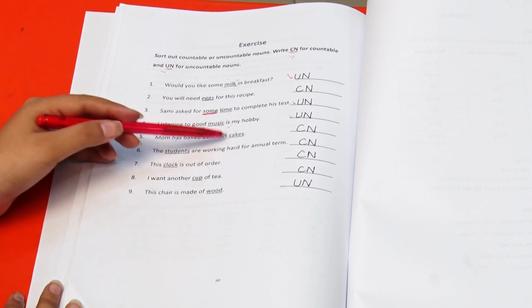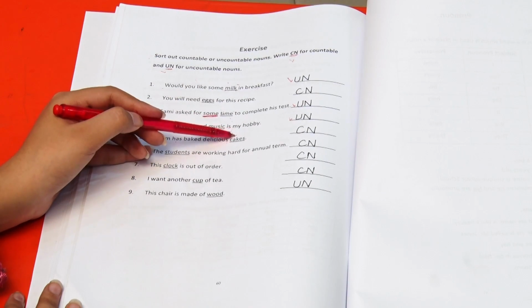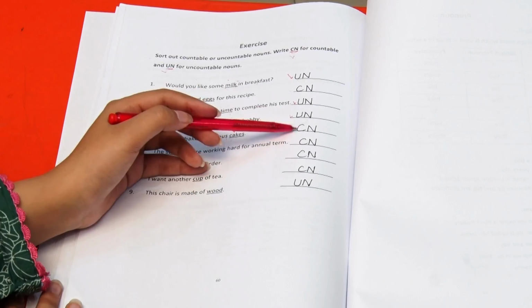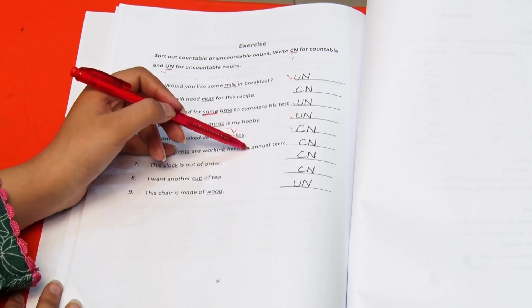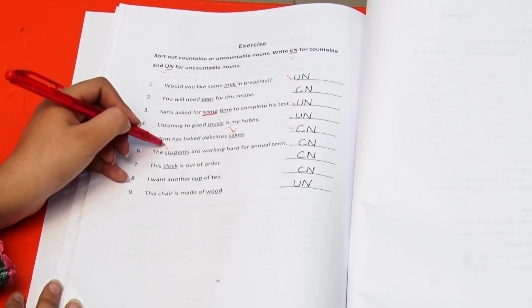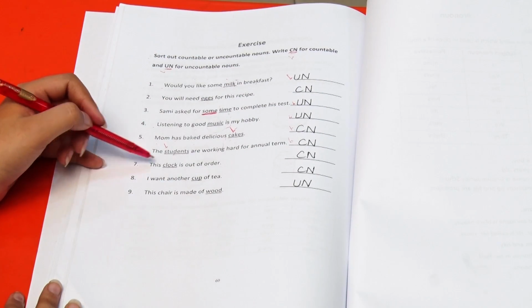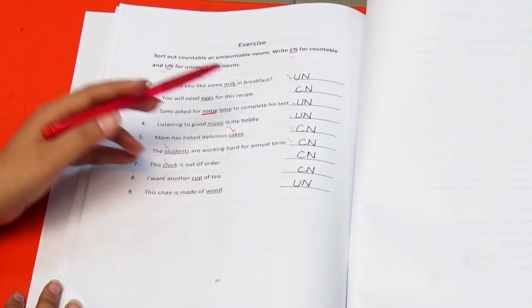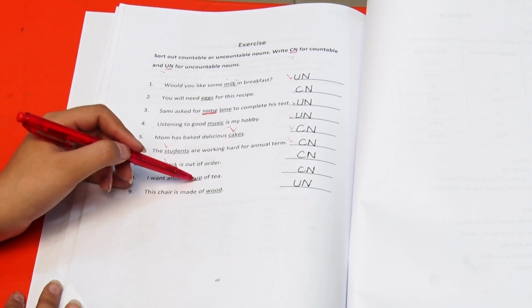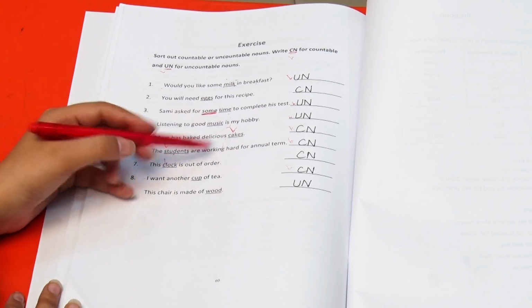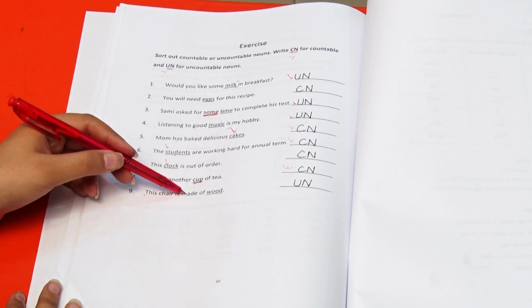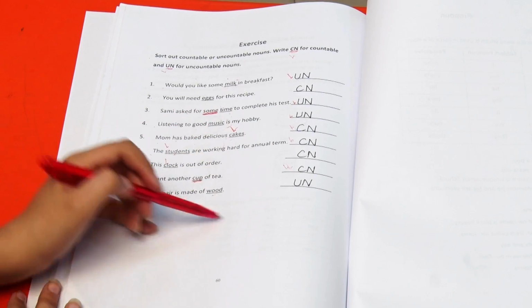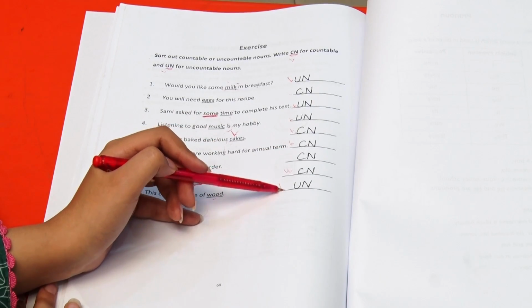Mom has baked delicious cakes. Cakes. If you have seen cakes, you know that you can count cake. The students are working hard for annual term. Students are countable obviously. The clock is out of order. Clock is also countable. I want another cup of tea. That is countable. You can count cup, so you will write countable. The chair is made up of wood and you cannot count wood, so you will write uncountable.